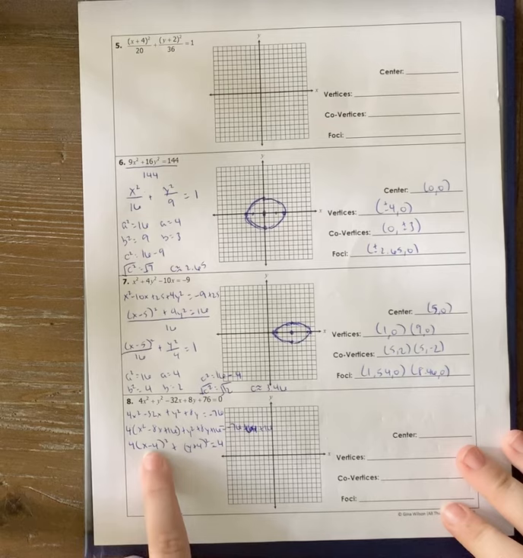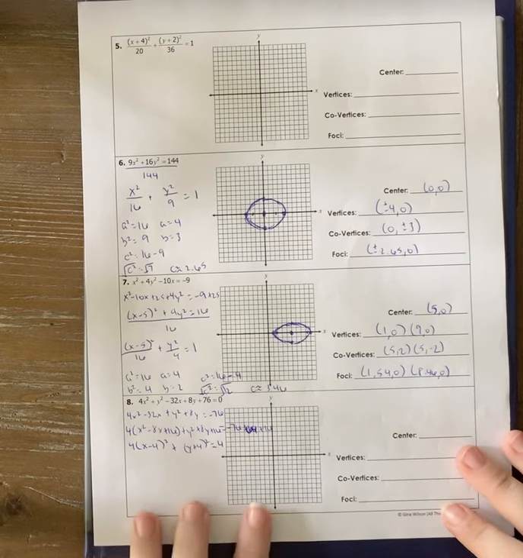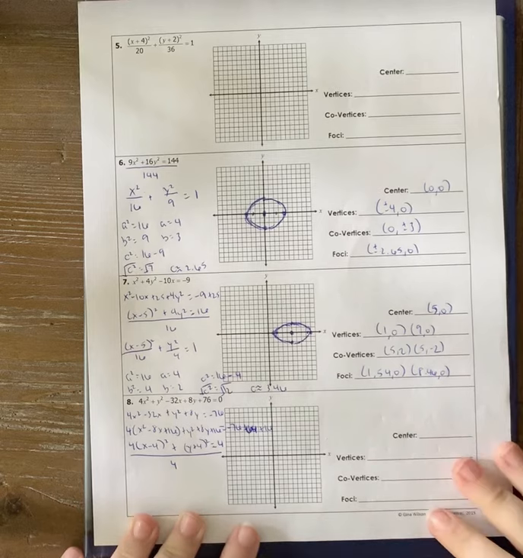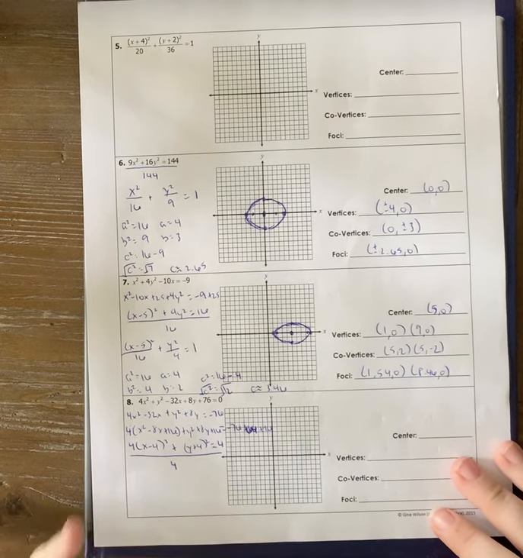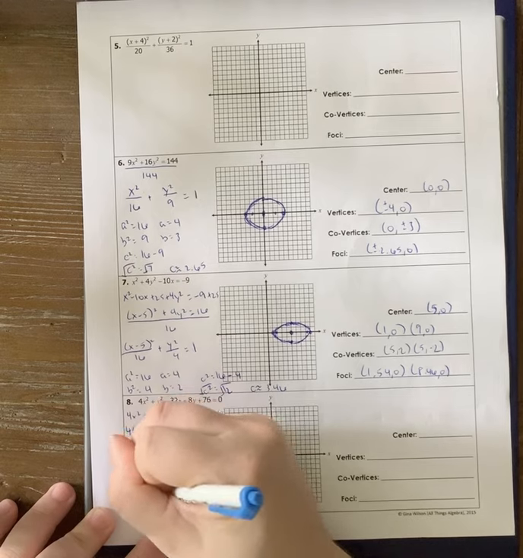So now we have our x's together, we have our y's together. So now we've got to get this where it equals 1. So to do that, we're going to divide the entire equation by 4. Okay, 4 divided by 4, that cancels out, but we still have to have a fraction, so it's going to be over 1. So this is going to say x minus 4 squared over 1.